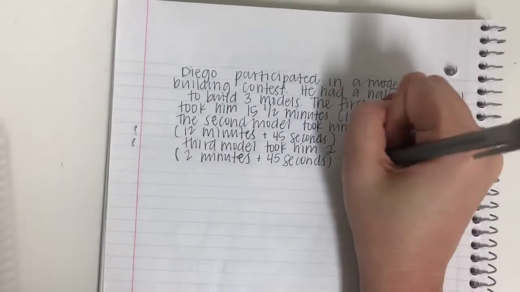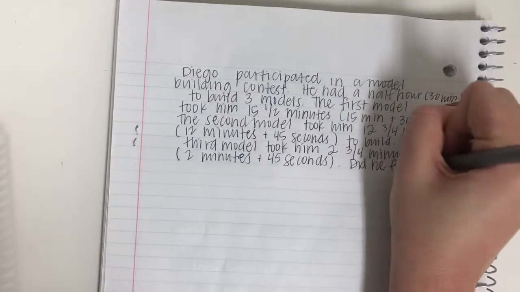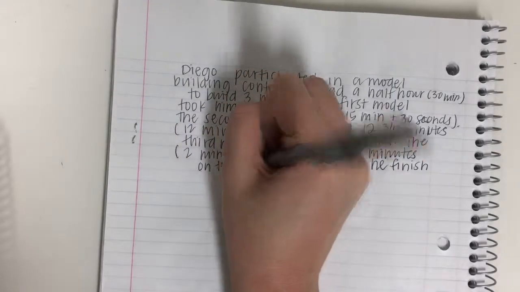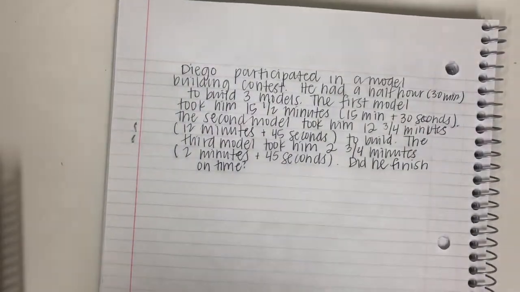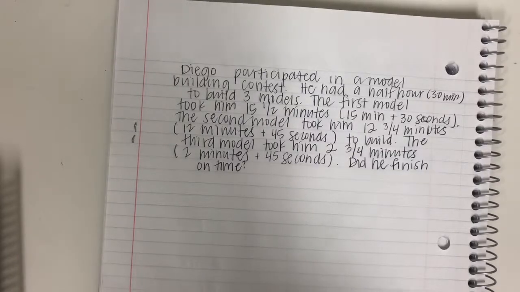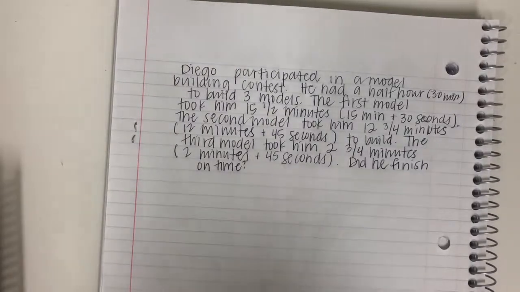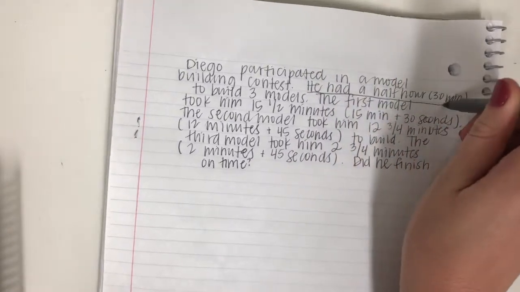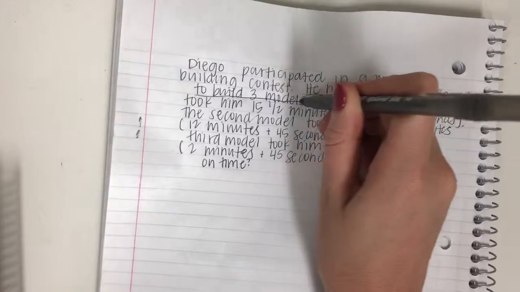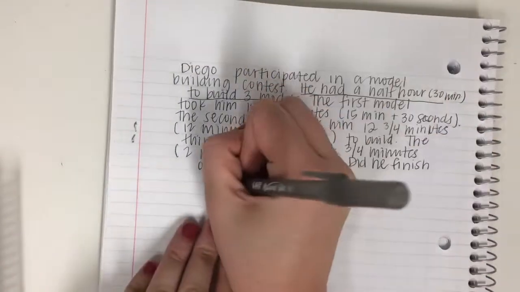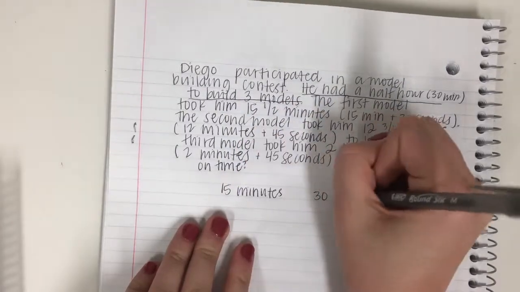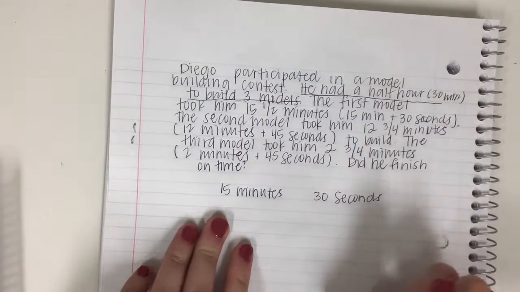Did he finish on time? Okay, there's a few different ways that you can solve this. You can do a timeline, you can add it up. So we're gonna try, I like just kind of adding it up. So he had a half hour to finish. They wanna know if he finished on time. So the first model took him 15 minutes and 30 seconds. So I'm gonna kind of group them by minutes and seconds.